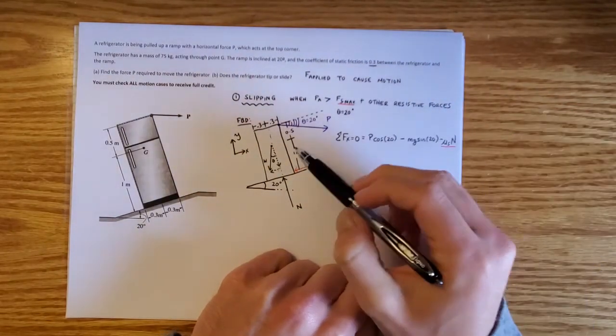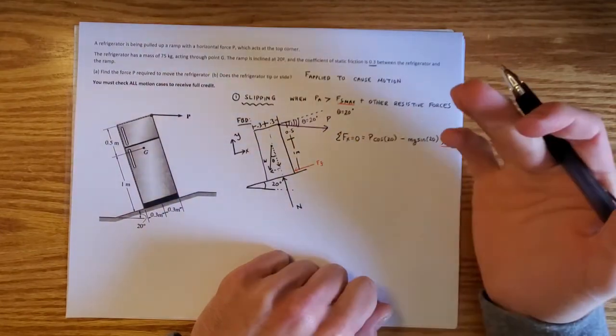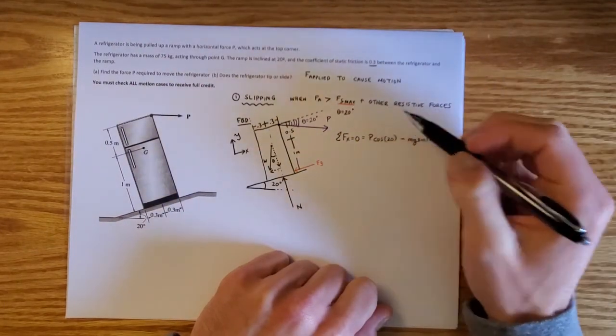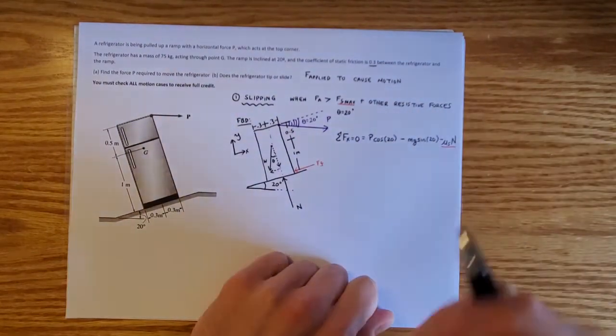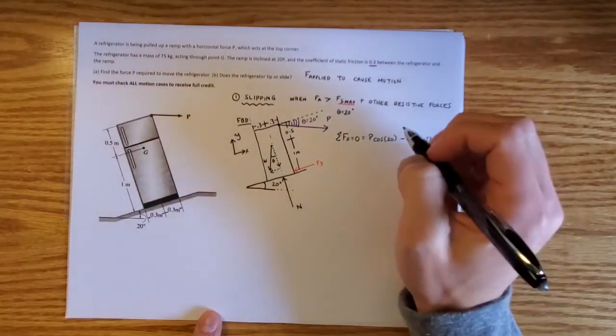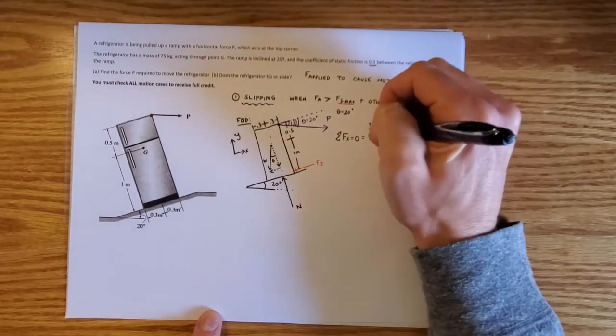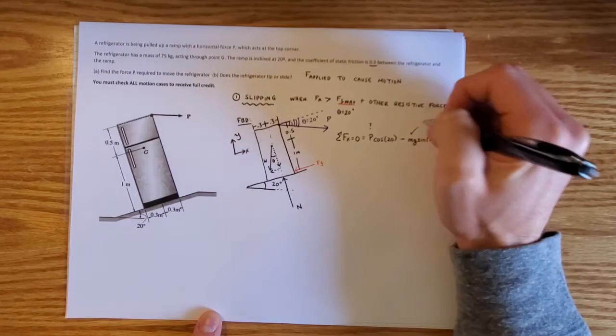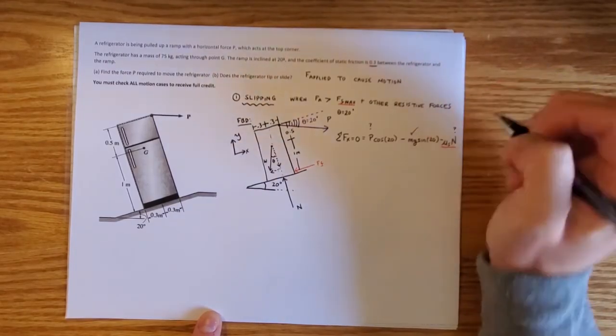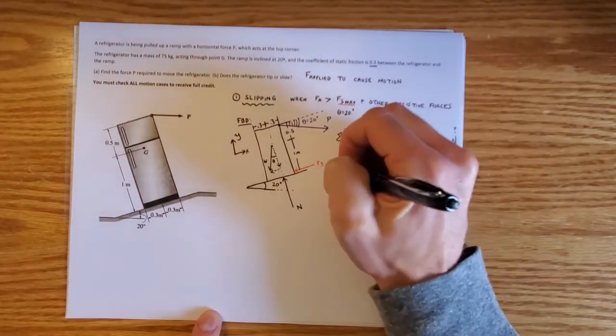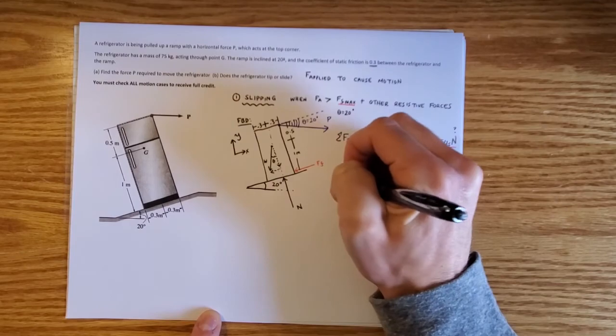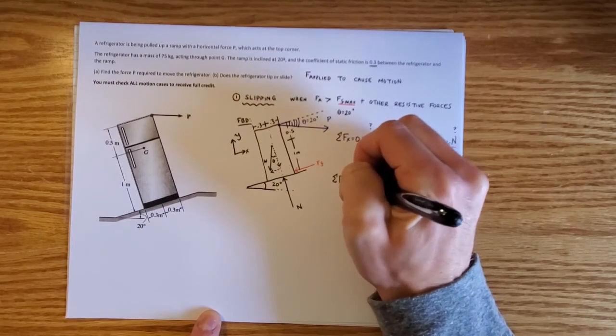So in this particular problem where it's asking us how much force to move the fridge, we know we have to apply at least mu s n to exceed that. So when we look here, we don't know P. We know mg, we're good there, but we don't know n. So this is where we have to do a sum of the forces in the y equation just to prove that we know how to do some statics.